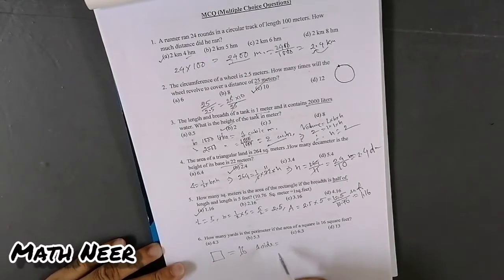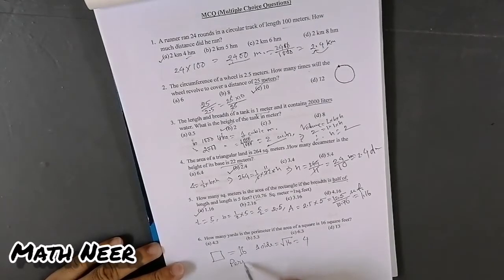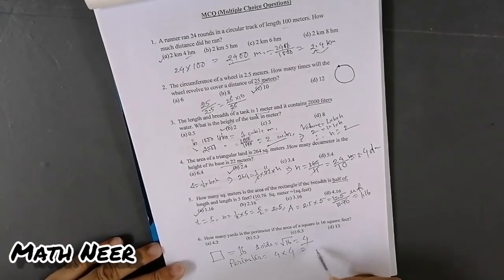One side equal root over the area. Okay, root over 16 equal to 4. So what will be the perimeter? We know the perimeter equal 4 into one side, so 4 into 4 equal 16.